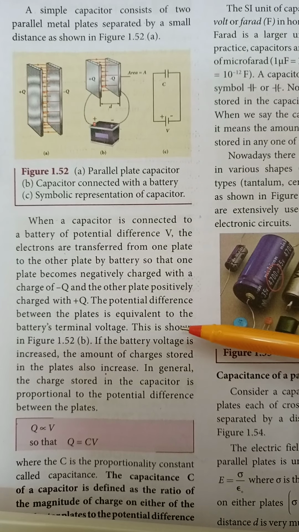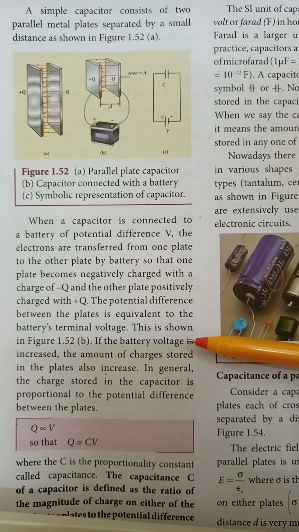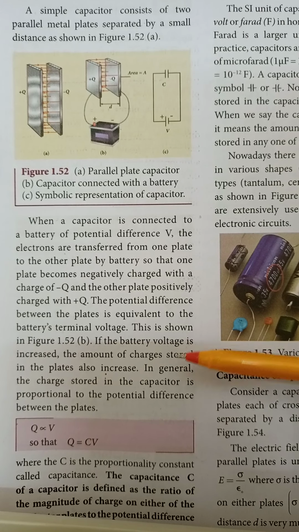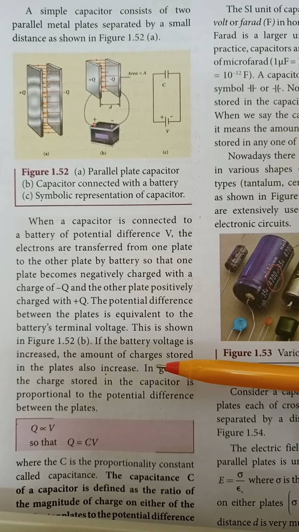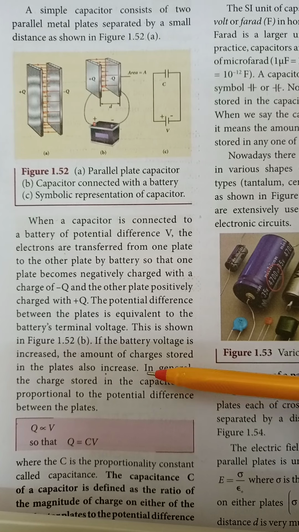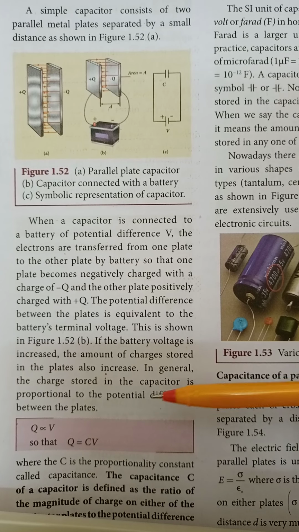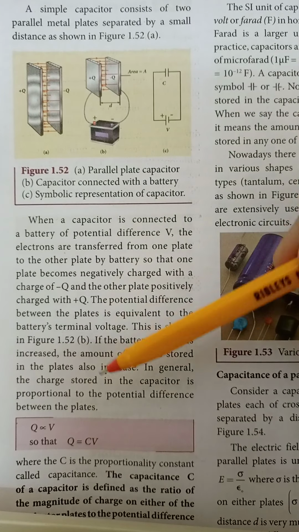If you increase the battery's voltage, then what will happen? The amount of charge stored in the plates also increases. So in general, I can say the charge stored in a capacitor is proportional to the potential difference between the two plates.